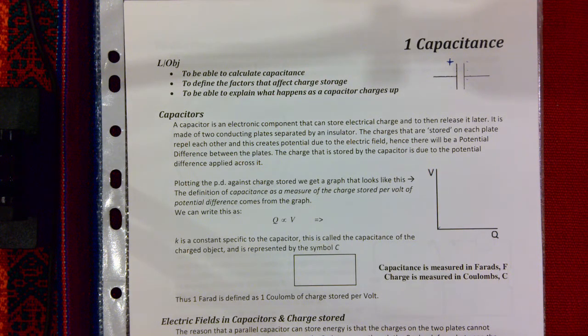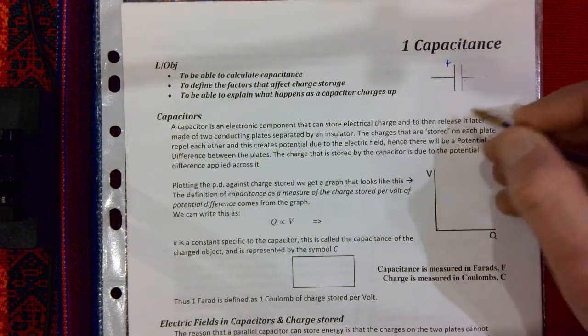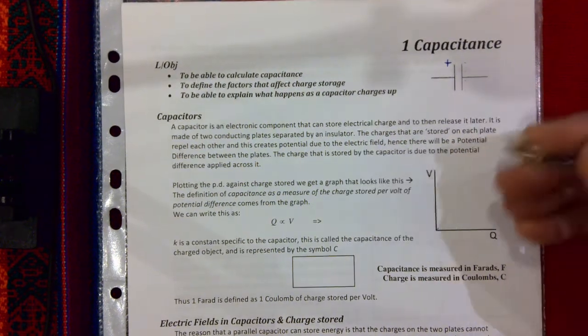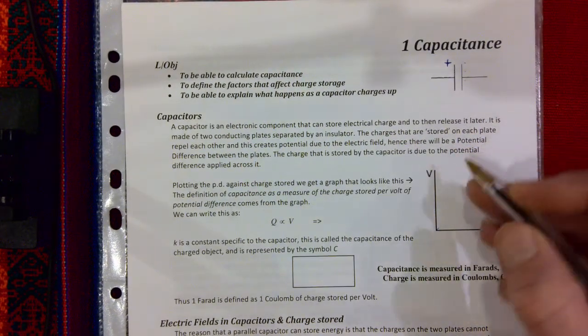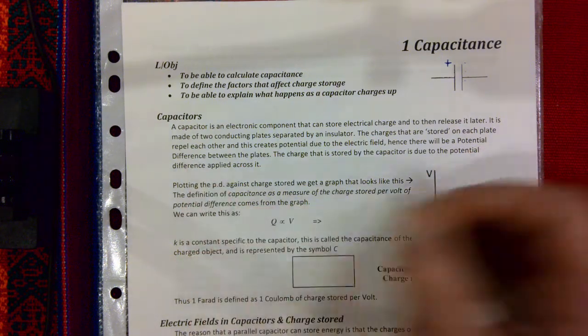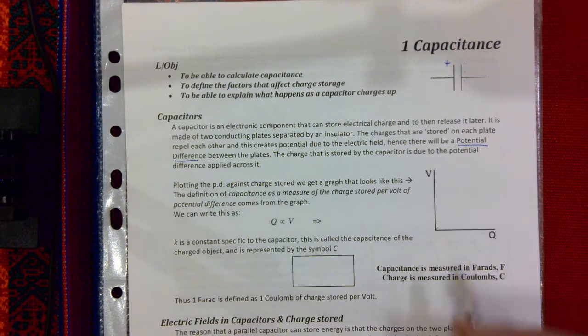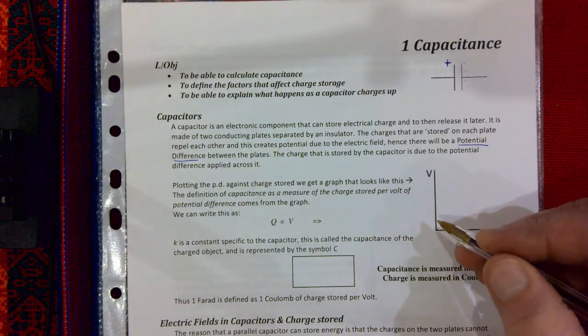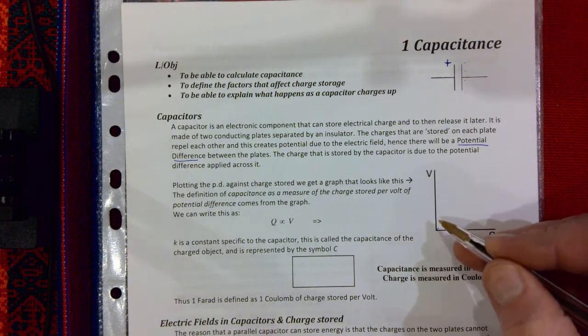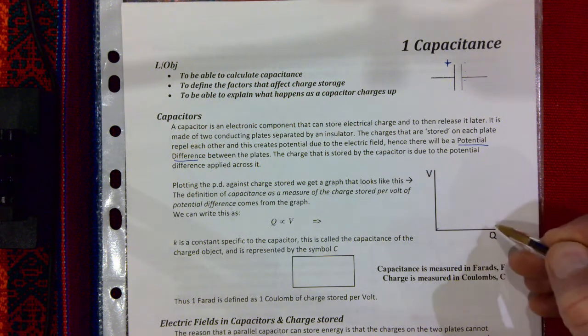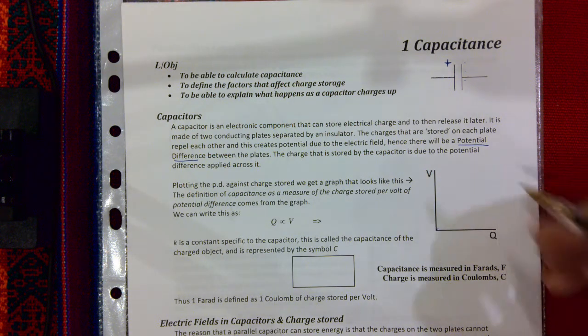Now, if we go back to the idea of storing energy because of a potential difference, it's going to store up potential energy. Then we get a very simple idea: the more charge we can get in there, the more energy it stores.